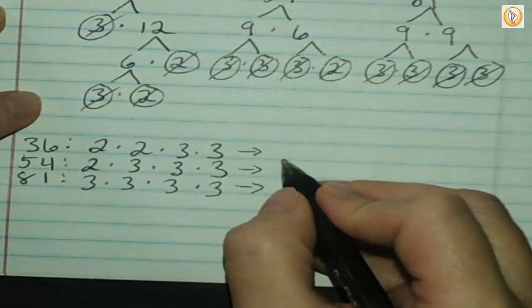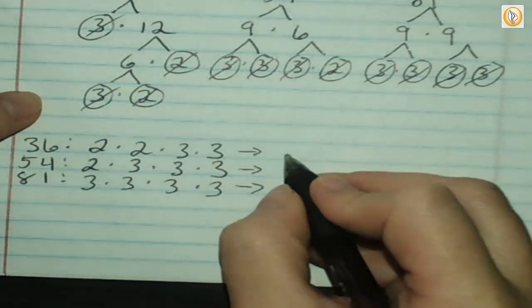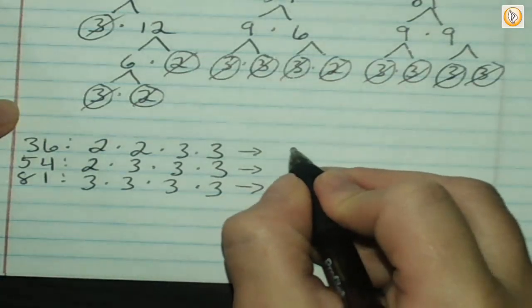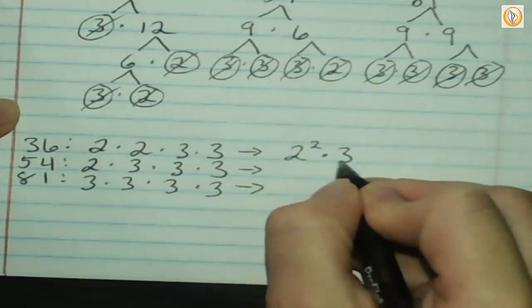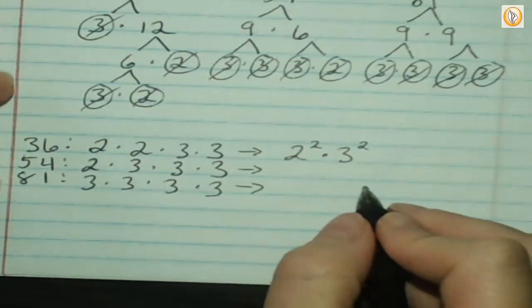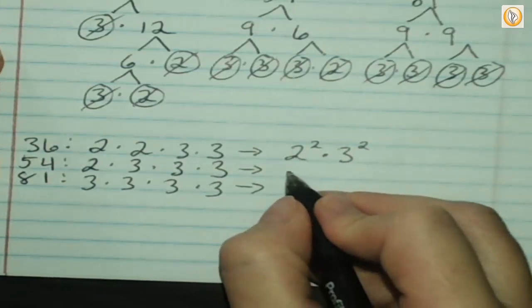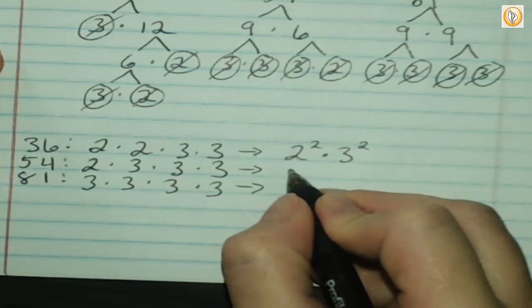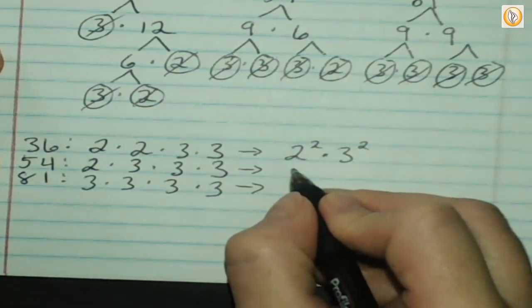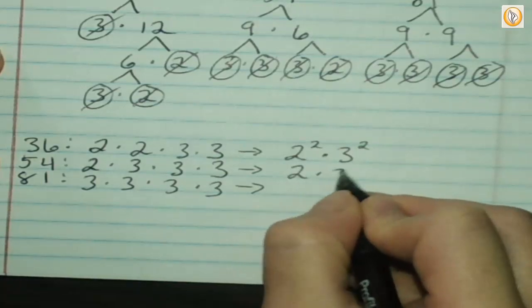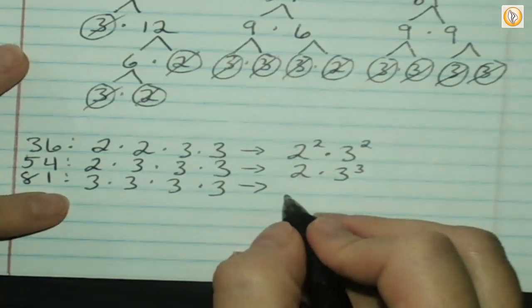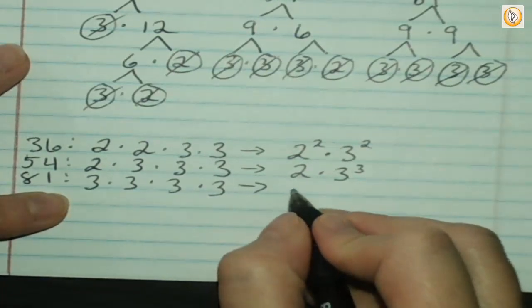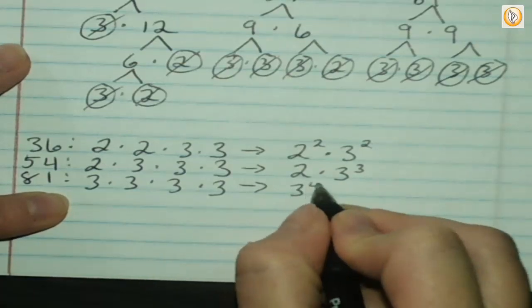Okay, so what would the exponential form be here, Michael, for 36? 2 squared times 3 squared. You gotta have that times there. What would this one be, Michaela, for 54? 2 times 3 to the third power. And this last one, Cecilia, what would it be? 3 to the fourth power.